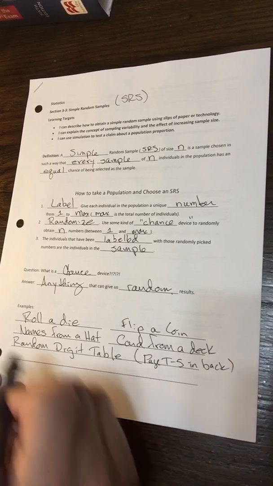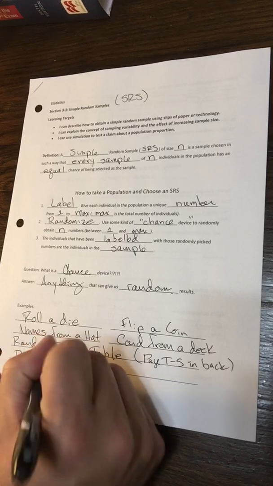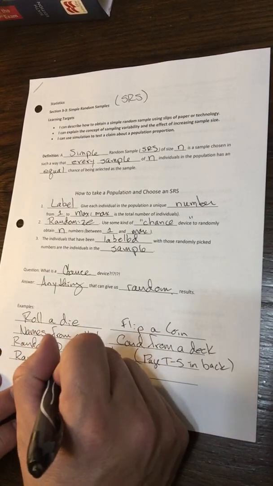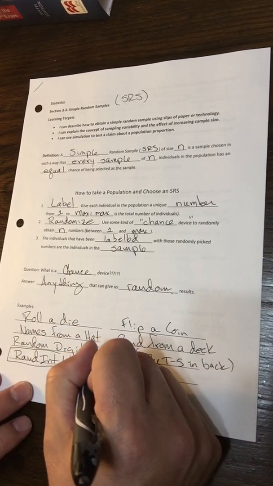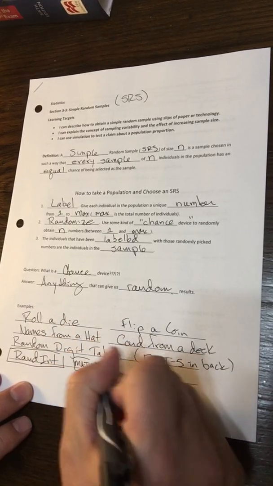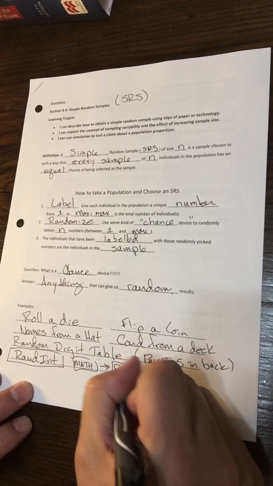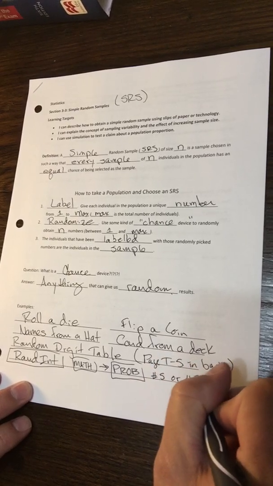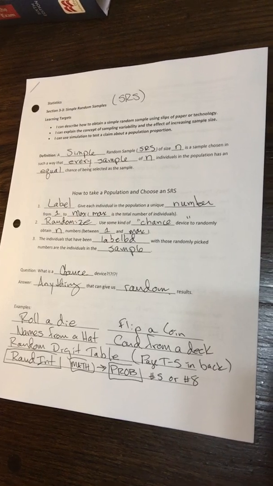Okay, and then we have one more thing. We could use random integer on your calculator. You find random integer by hitting the math button on your calculator, arrowing over to the PROB section for probability, and then doing a number 5 or a number 8. And I'll show you how to do that on another page in the notes. Okay, go to the second page.